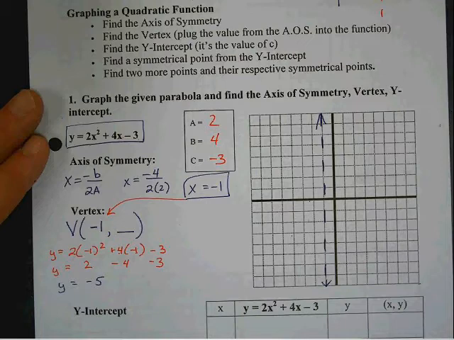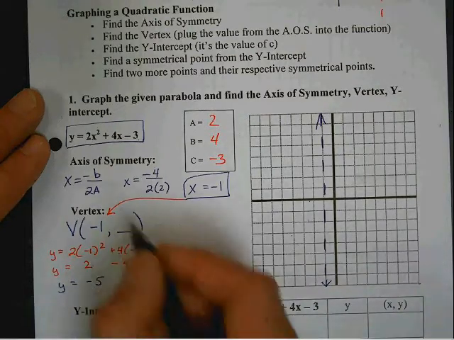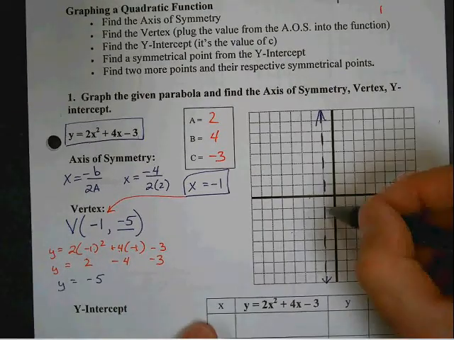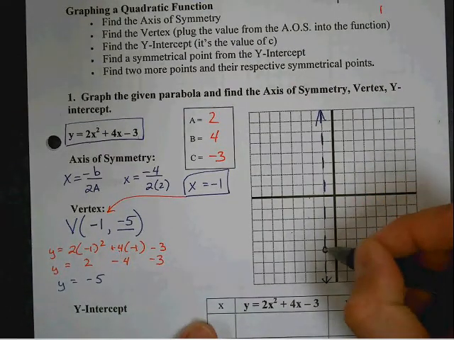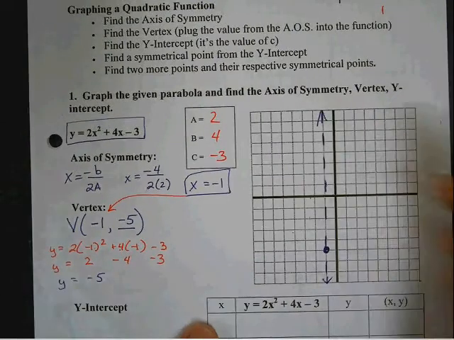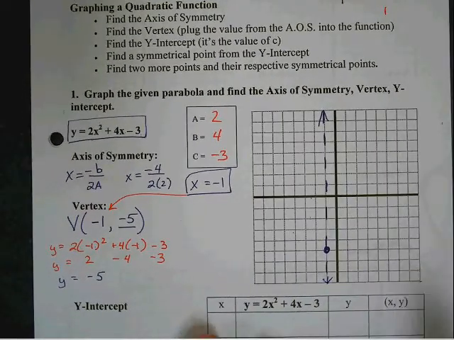Why did I place the what? Oh, yeah. Because we have to find out where it is. So it's negative 5. So go to your line, go down to negative 5, 1, 2, 3, 4, 5, and put a big dot there. That dot is the anchor of the parabola. That's the vertex. Everything comes off of that point.